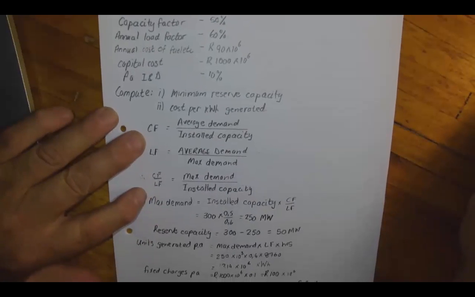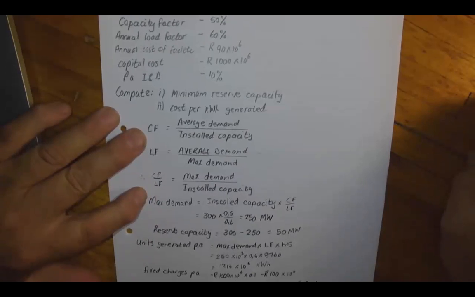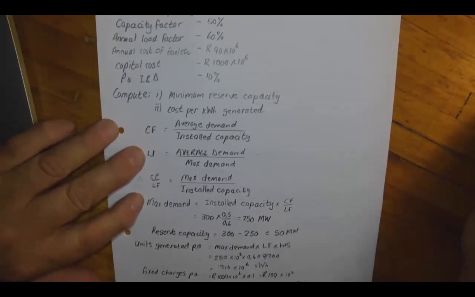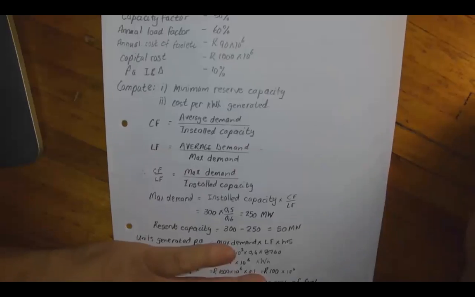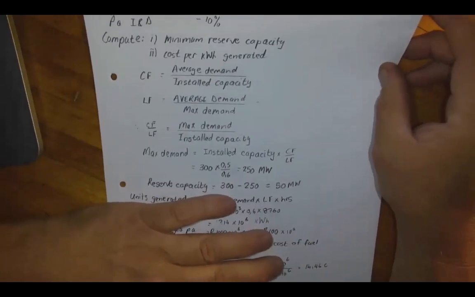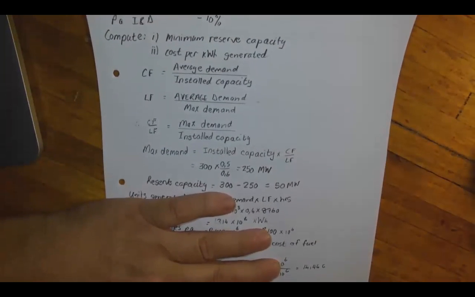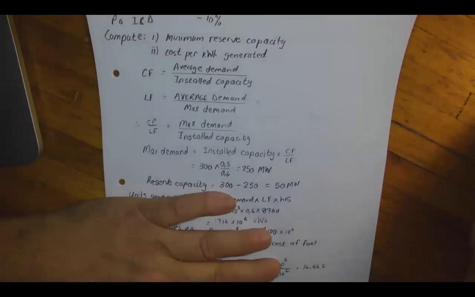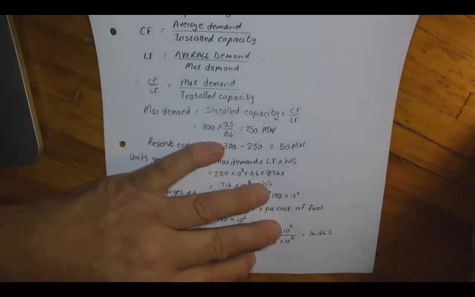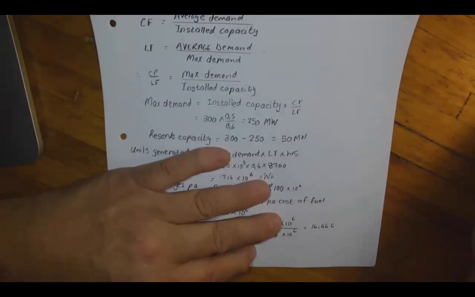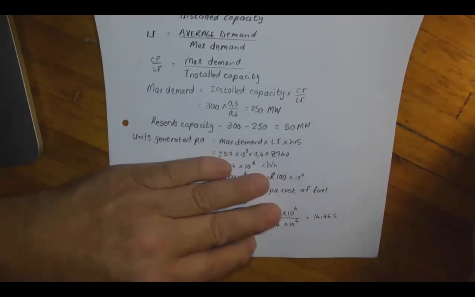Now, the capacity factor is the average demand over the installed capacity, and the load factor is the average demand over the maximum demand. So if we take the capacity factor divided by the load factor, then we get maximum demand over the installed capacity. So the maximum demand is the installed capacity times the capacity factor divided by the load factor. That means it's 300 times 0.5 divided by 0.6. So that gives us 250 megawatt. Now the reserve capacity is 300 minus 250, it's 50 megawatt.